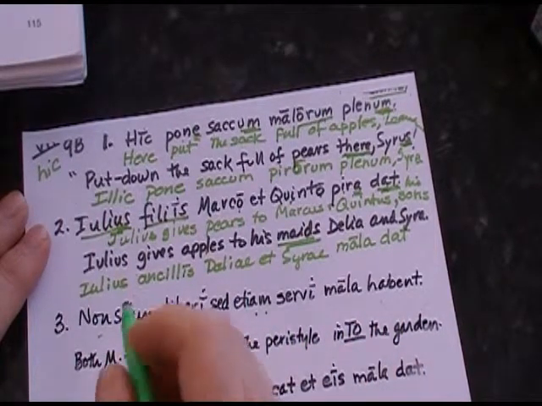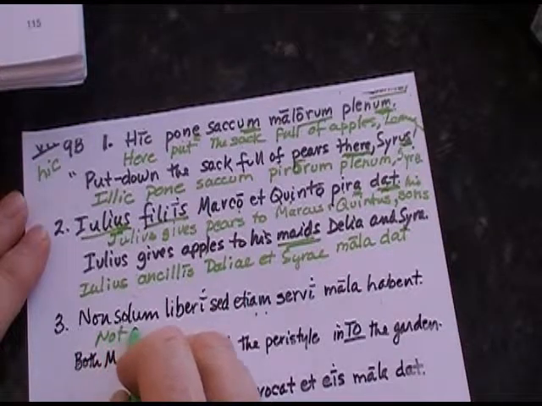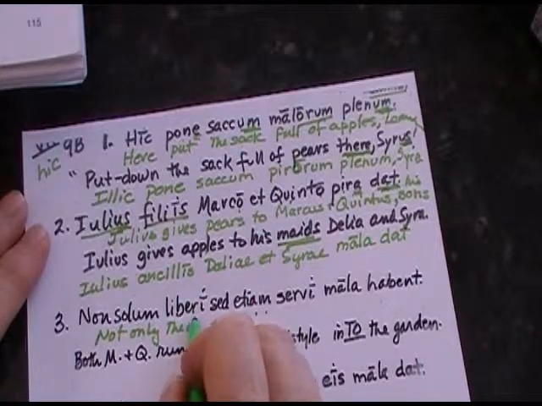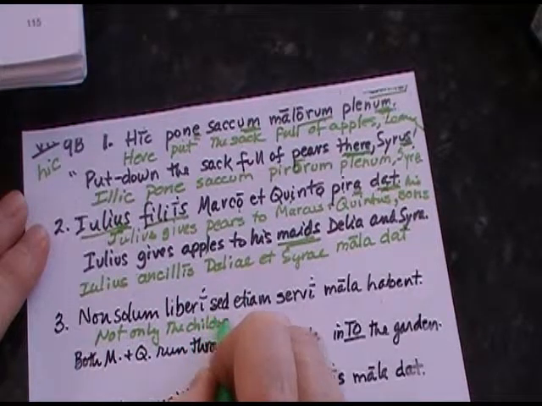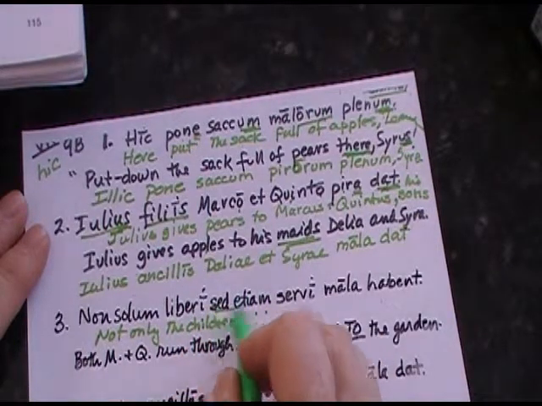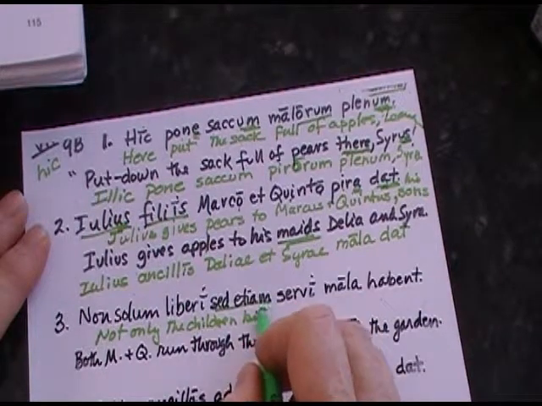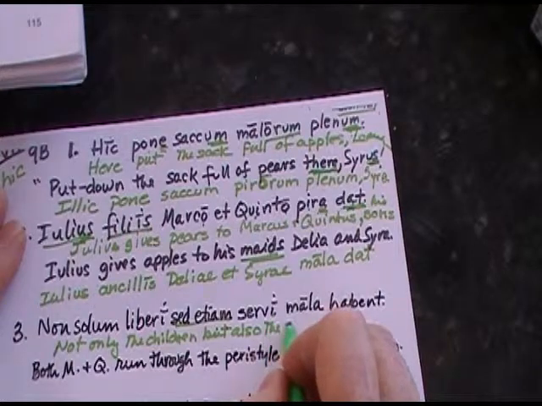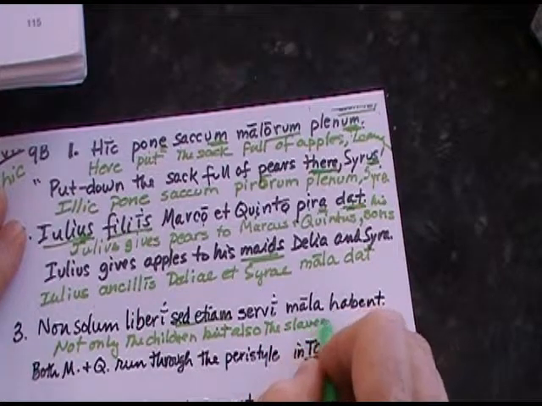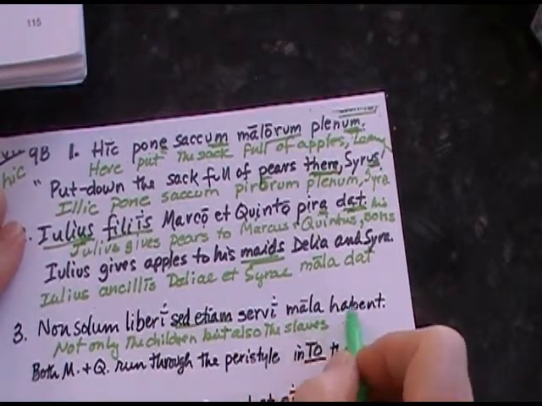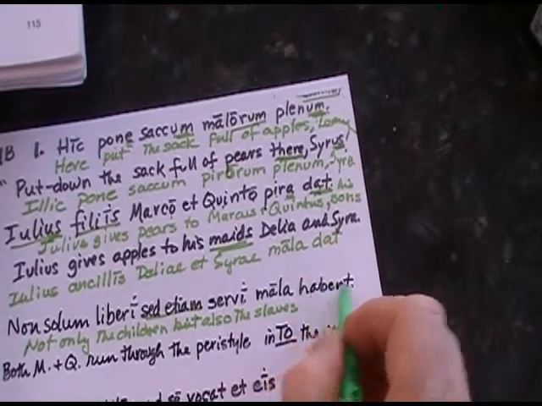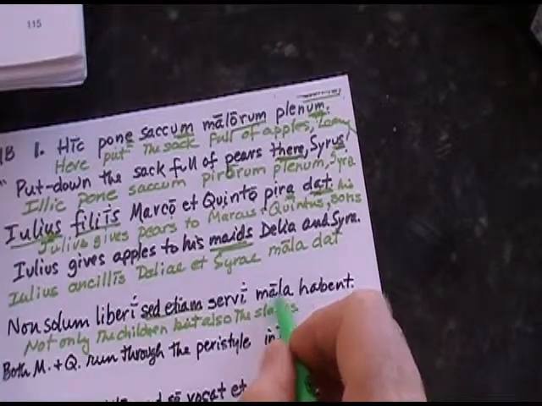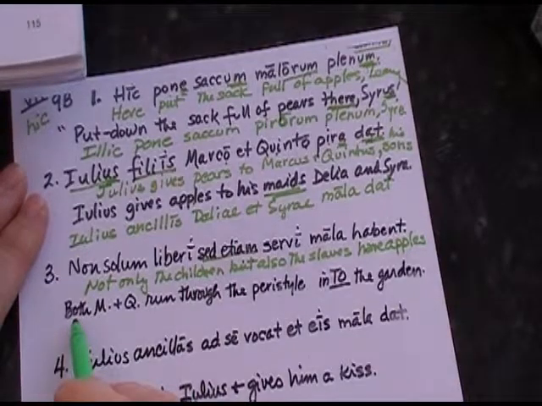Not only liberi, not only the children, sed etiam, but also the slaves, and then mala habent. Habent, have apples.